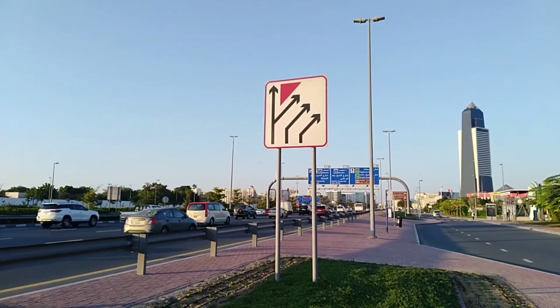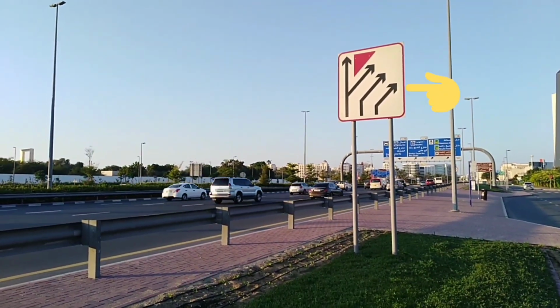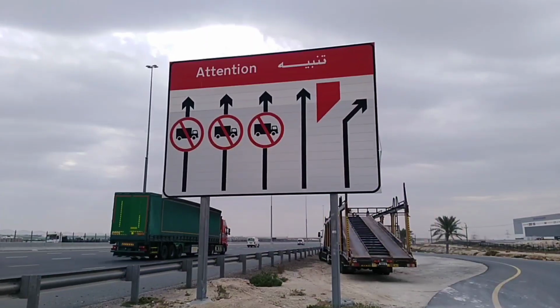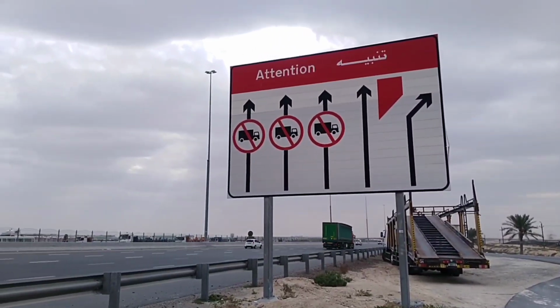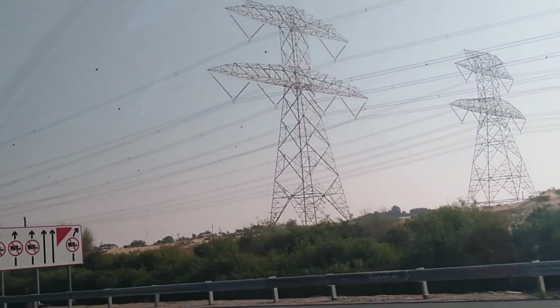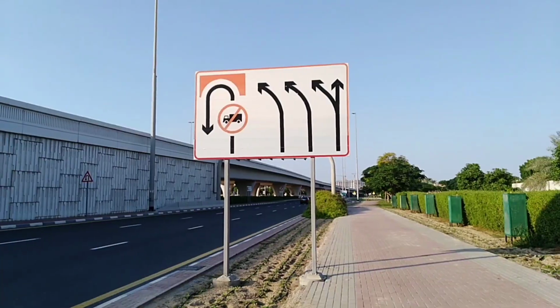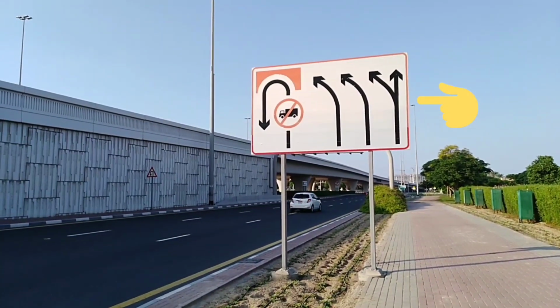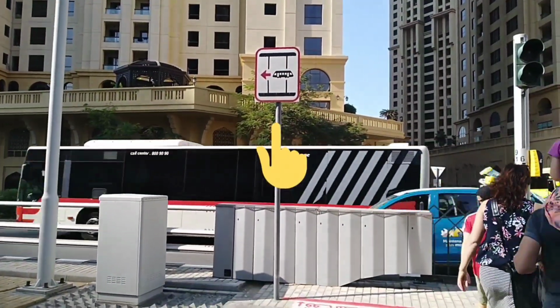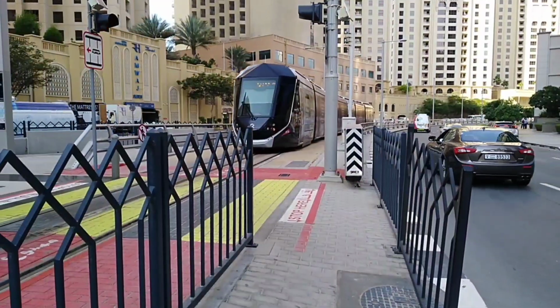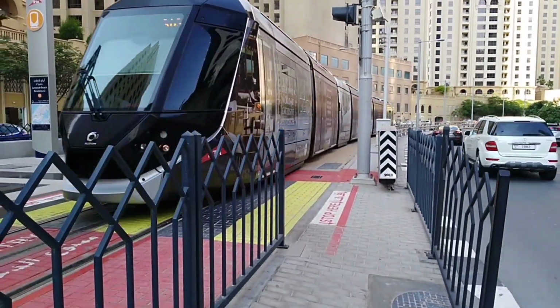This sign shows that a traffic obstruction is ahead and lanes are ahead as shown. In this road, trucks are prohibited in some lanes as shown. Here trucks are prohibited in the U-turn lane. This sign shows that tram goes here in left direction. Pedestrians need to consider that and obey the signal.